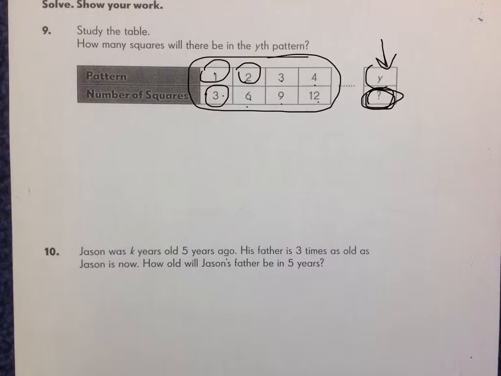What I eventually notice is that I have a 1 here and a 3 here. The way I could get from 1 to 3 is times 3. So I'm going to put times 3 over here. 1 times 3 is 3. 2 times 3 is 6. 3 times 3 is 9. 4 times 3 is 12.